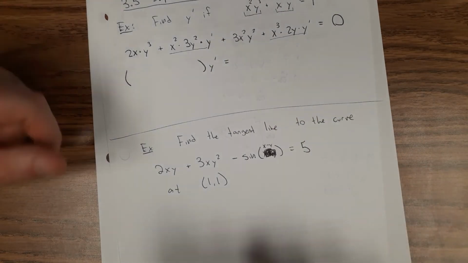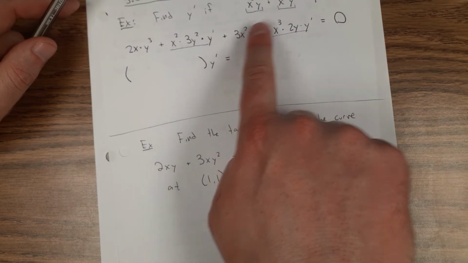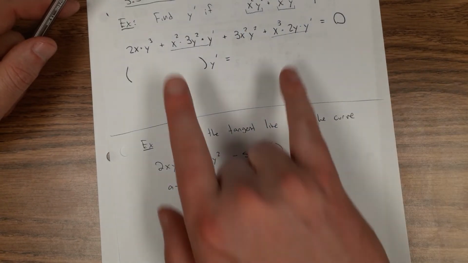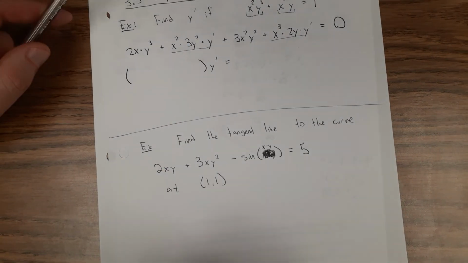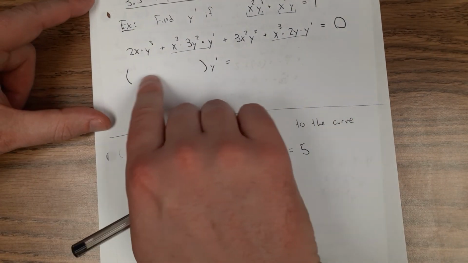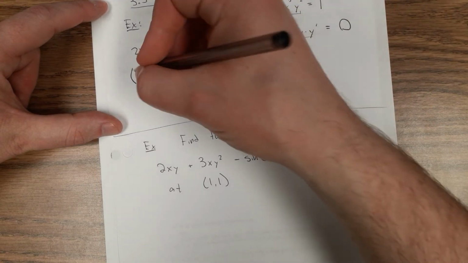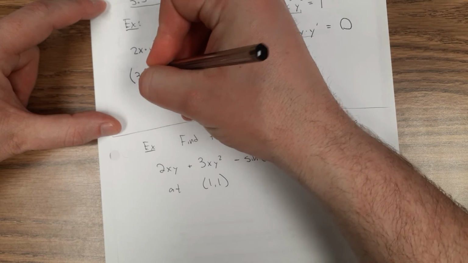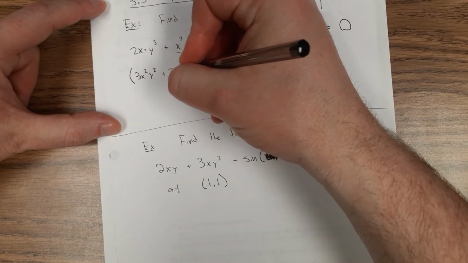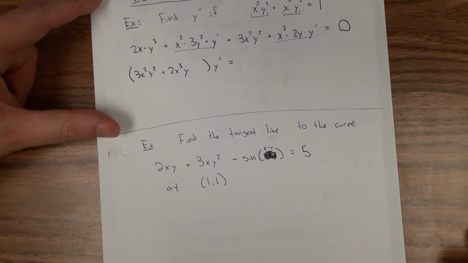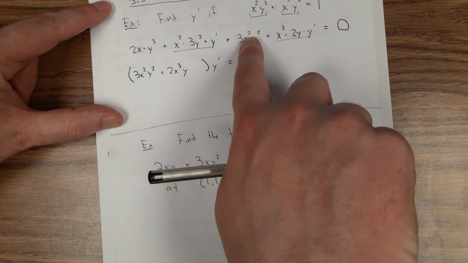So here's what's happening in this step. I'm going to move this over to the right. I'm going to move this over to the right. This and this are going to stay on the left, and I'm going to pull the y prime out. So inside here, I'm just going to write what would be left after pulling the y prime out. So this is 3x squared y squared, and this is 2x cubed y. And then on the right, I've got a negative this and a negative this.